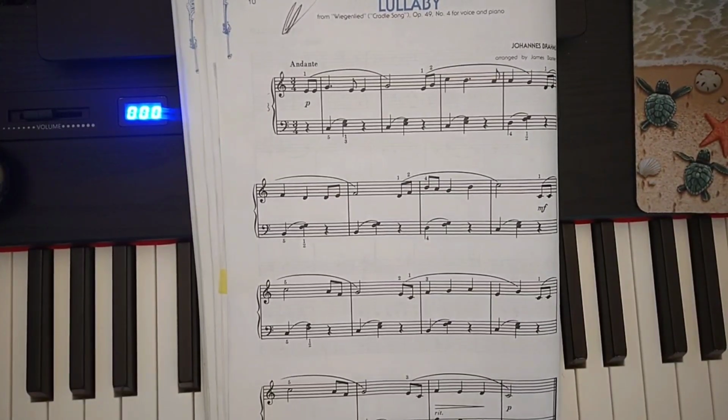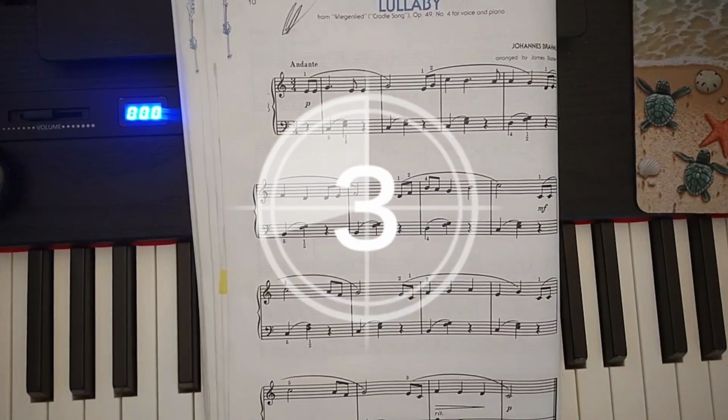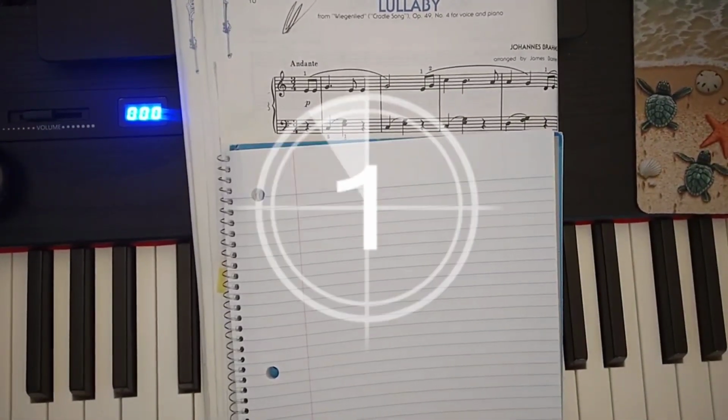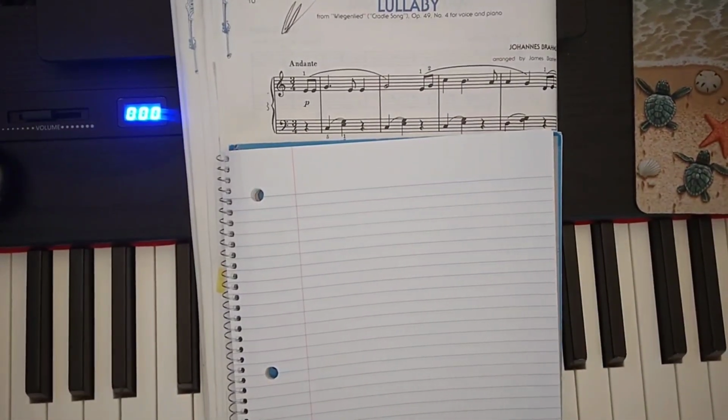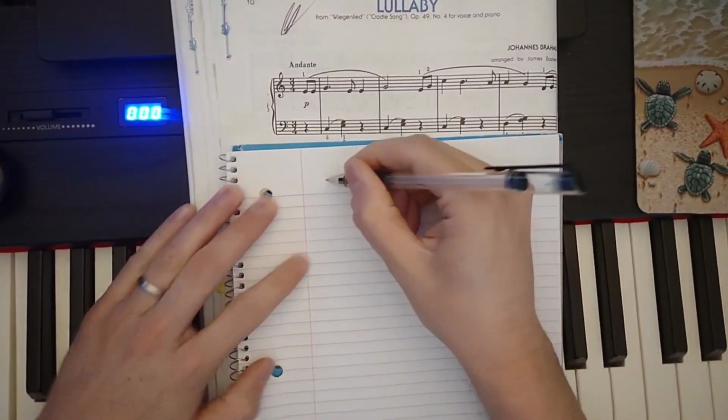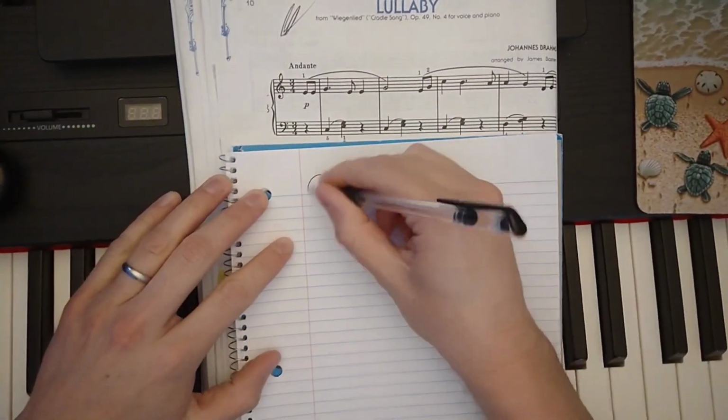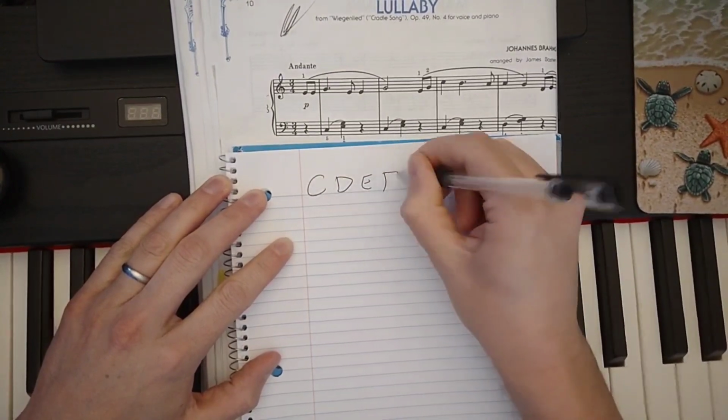And I'm actually going to write out on a separate piece of paper, if I can find one. All right, we're back. I got some paper. All right, so what we're going to do is I'm going to write out the key of C for you. Let me just shut this keyboard off. Here we have the key of C.